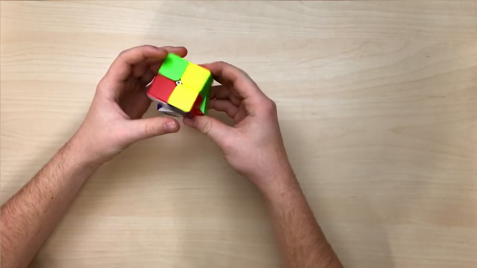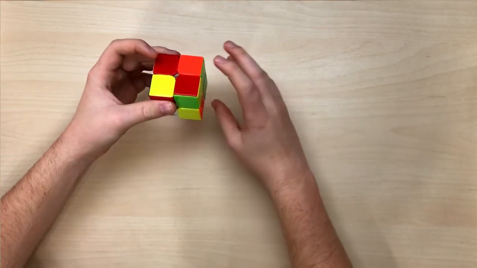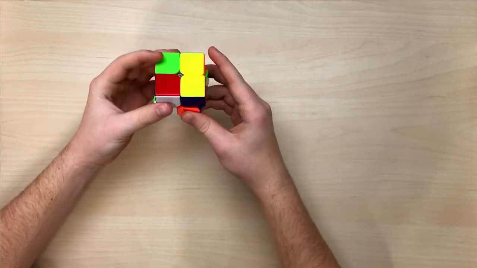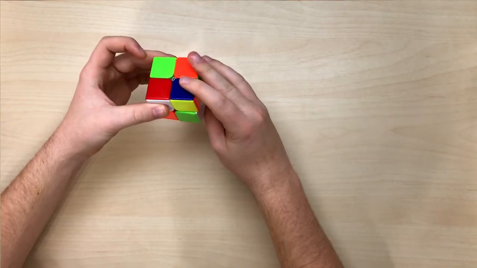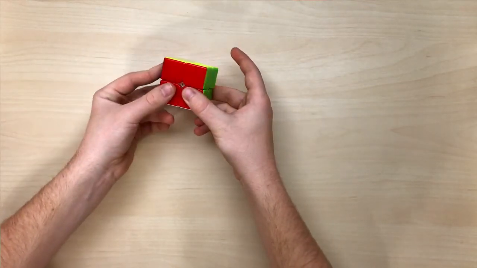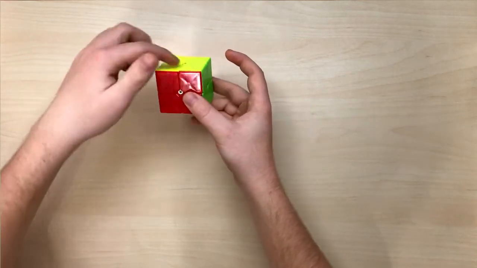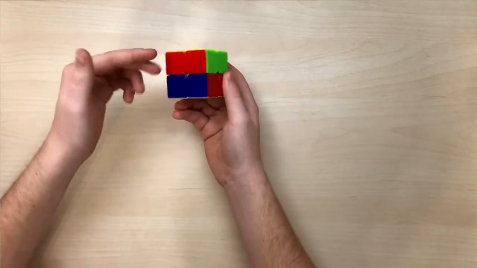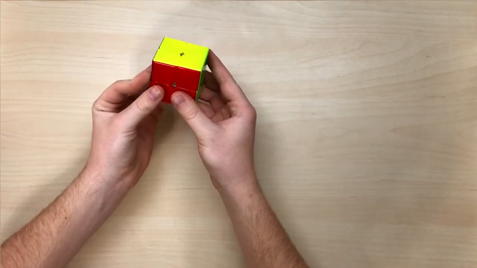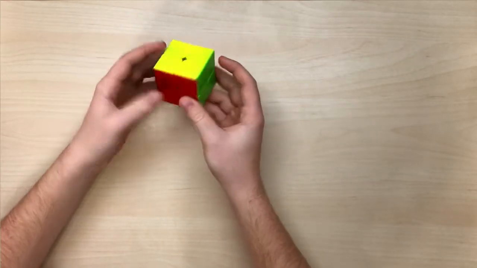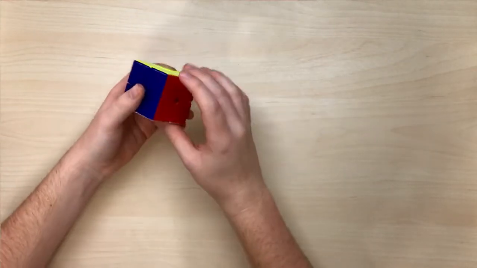R prime, U, R prime, down twice, R, U prime, R prime, down twice, R2, and then back. And the back might be this way or this way. You'll just have to look and see. You see the two red here, just move it that way. You see them here, just move them that way. And that's how you solve the 2x2 Rubik's Cube.